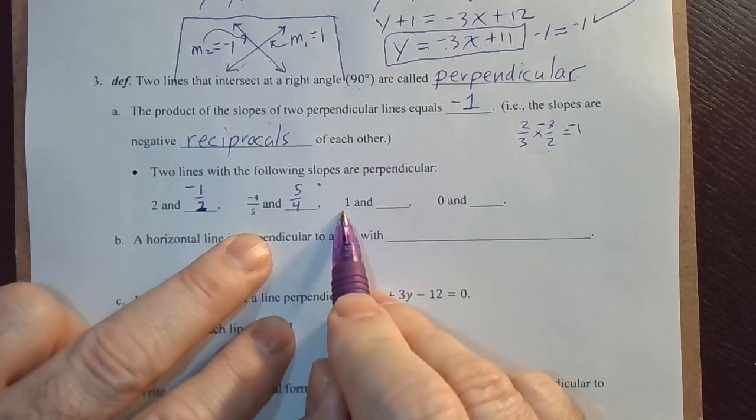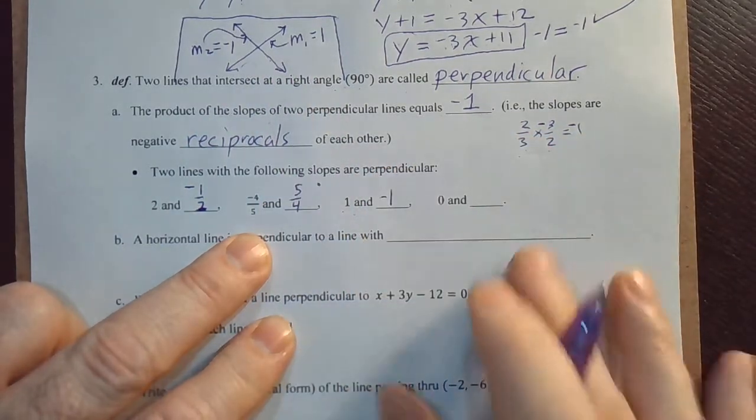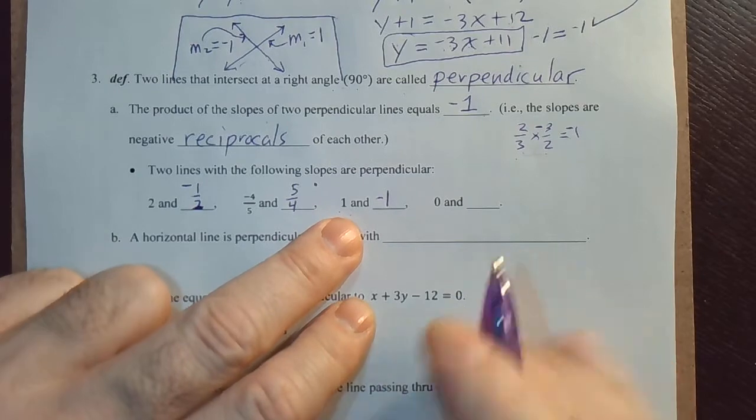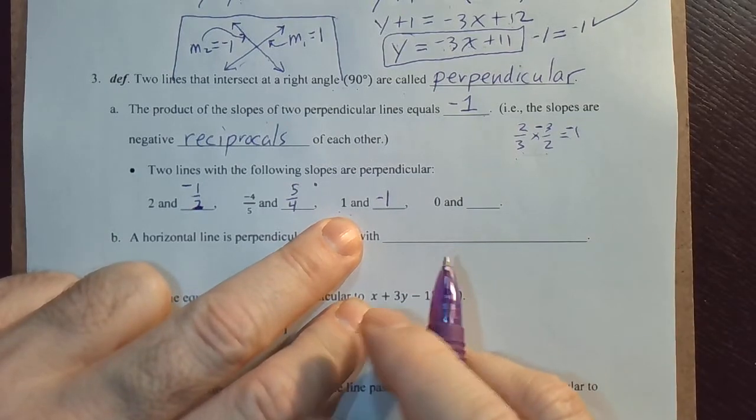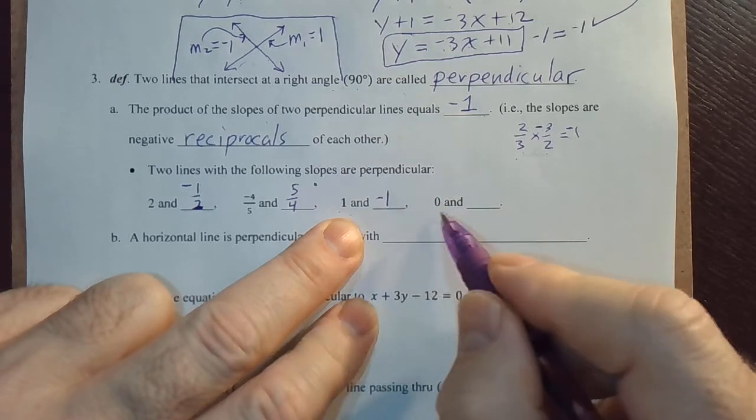1, oh, we already did this one. I did this one up here, 1 and negative 1. The reciprocal of 1 is 1, so the negative reciprocal would be negative 1. And this one I should have given more room. Two lines with the following slopes.